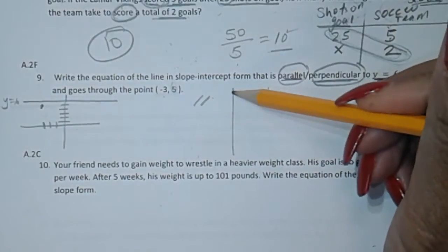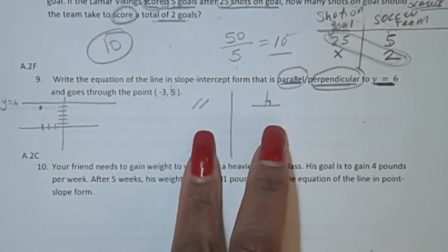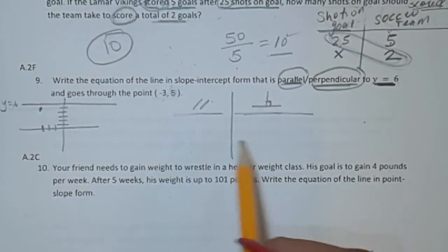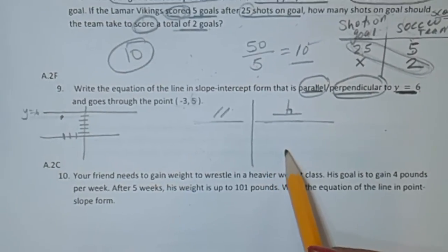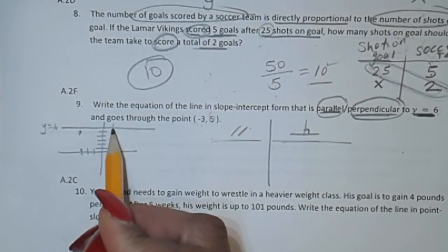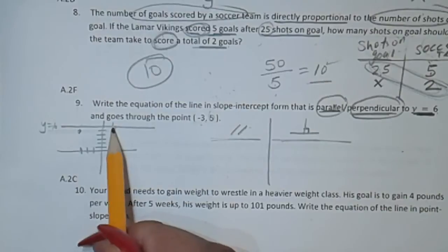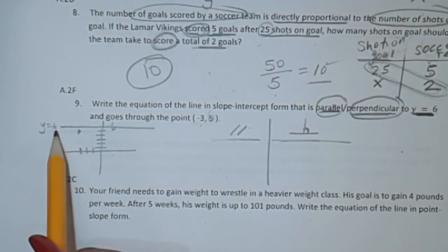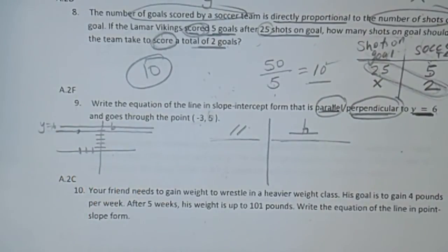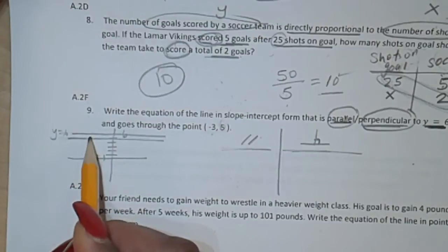I have divided my space into 2 sections so that I can report out what happens when it's parallel and what happens when it's perpendicular. The first thing we need to do is first draw y equals 6. That's a horizontal line passing through 6. Very simple. Now, if I want to be parallel to this line that passes through this point, that means I just draw a parallel line. There we go. Through the point -3, 5.